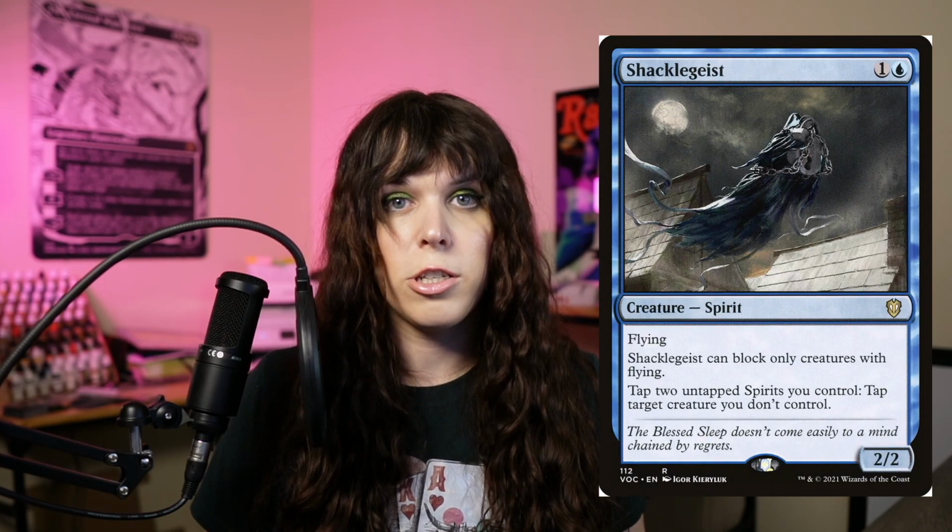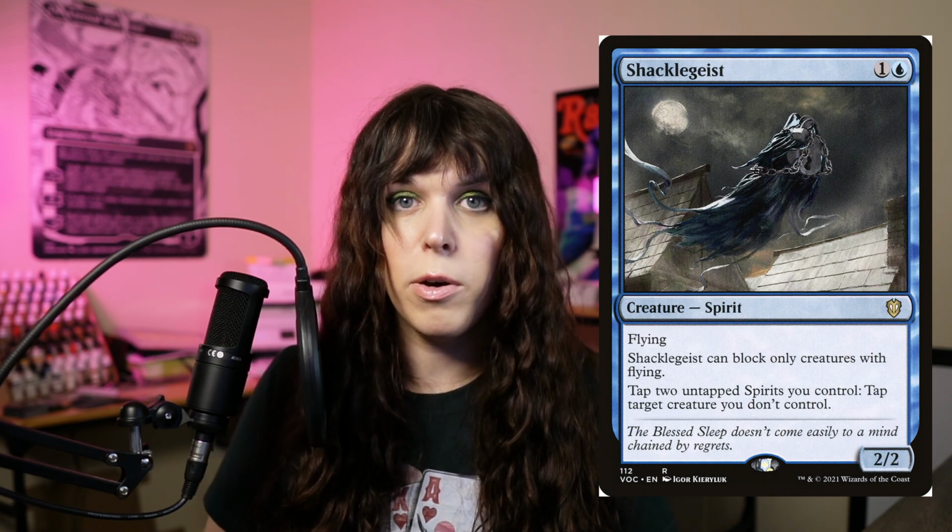Next on the list for spirits is Shacklegeist. This is a creature that lets us tap 2 untapped spirits we control to tap down one of our opponent's creatures. So we can think of it as a card that clears the way for our own creatures.